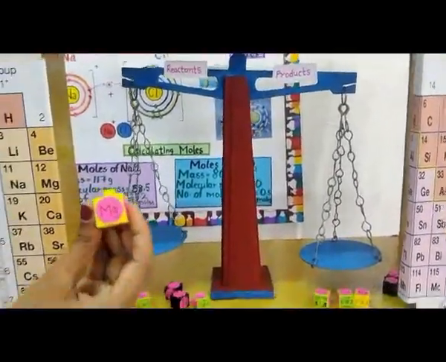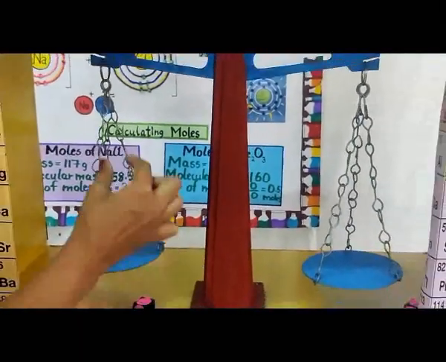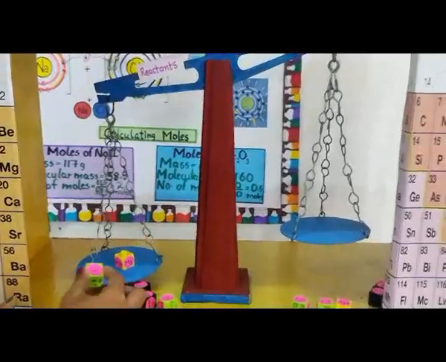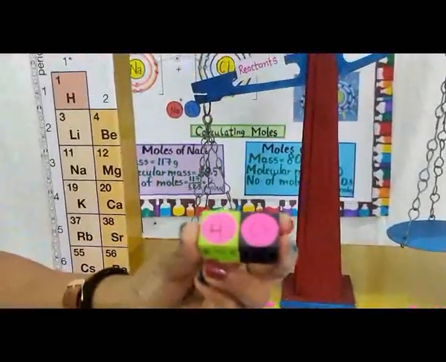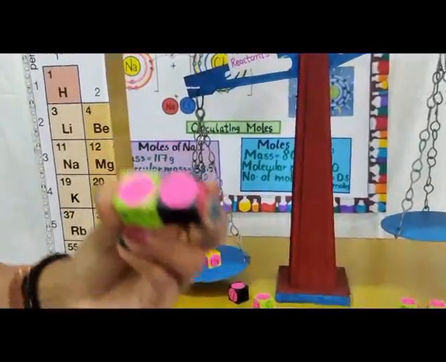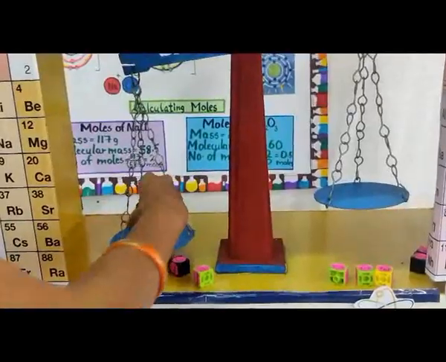This atom here represents magnesium metal. So I will add that on the reactant side. It also reacts with a molecule of hydrochloric acid. These two cubes here represent a molecule of hydrochloric acid. I will put them on the reactant side along with magnesium.